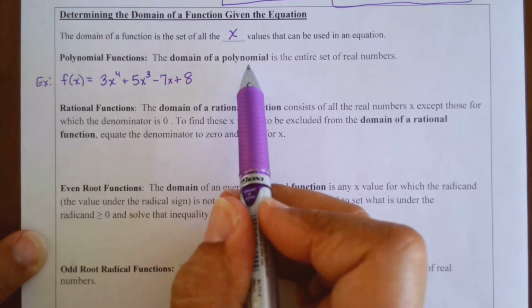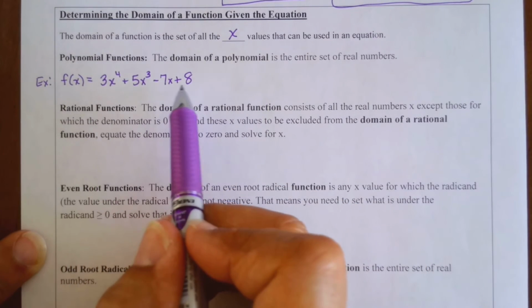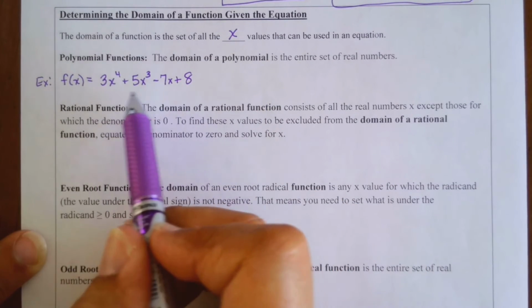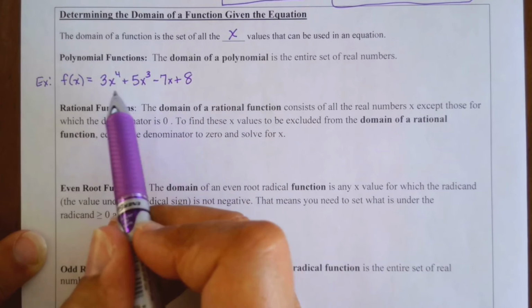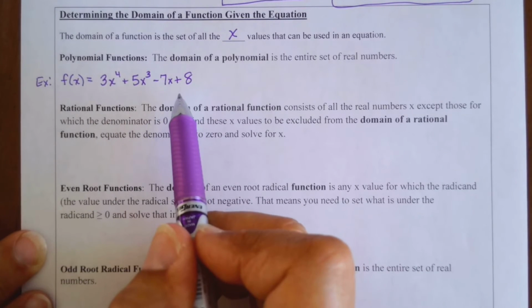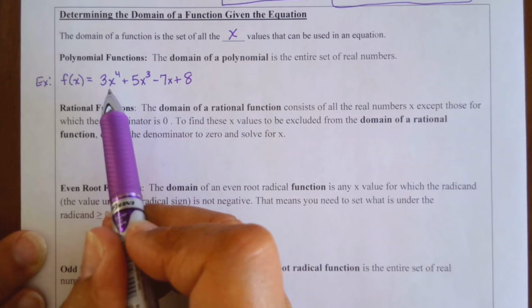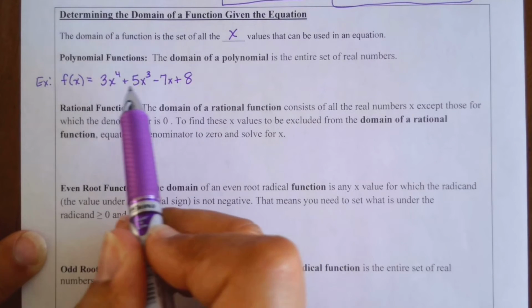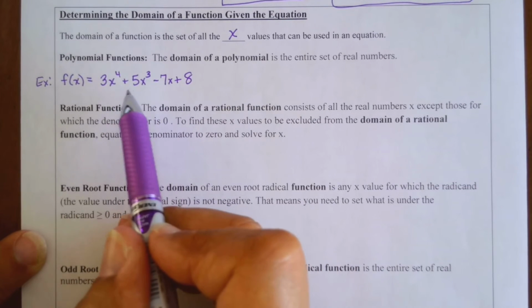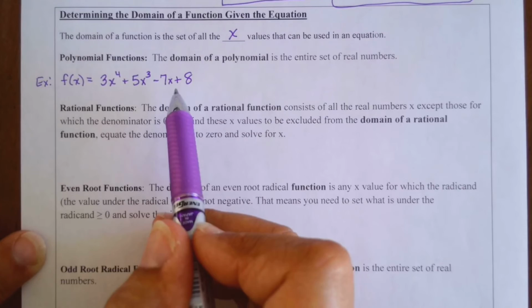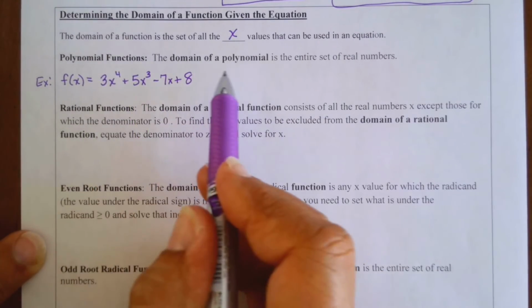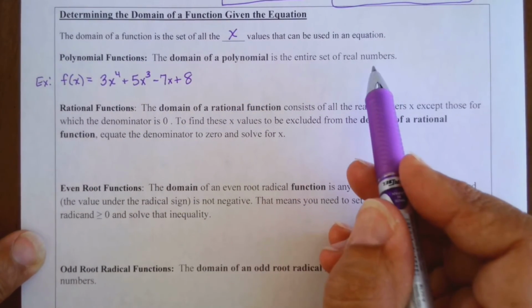So what this is telling you is that when you have a polynomial, there is no number that you can't put in here and work it out. Even fractions, even decimals. You know, you could put in 1/4, you can get an answer. You could put in a square root of 2, you can get an answer. So the domain for any polynomial is the set of all real numbers.